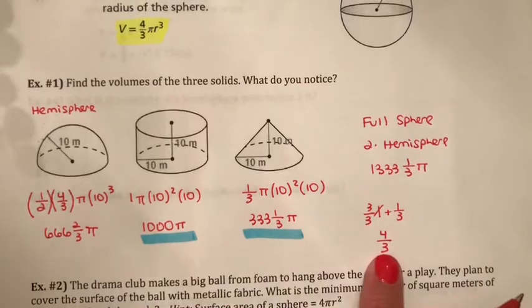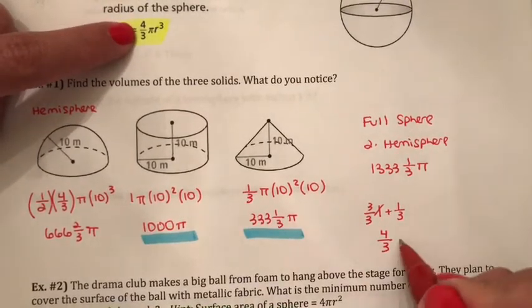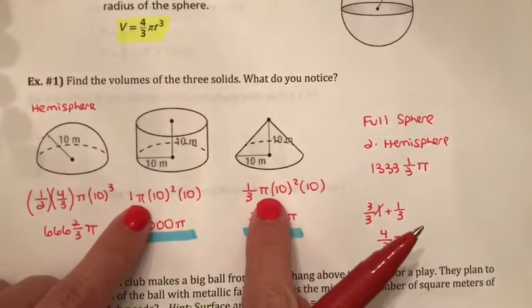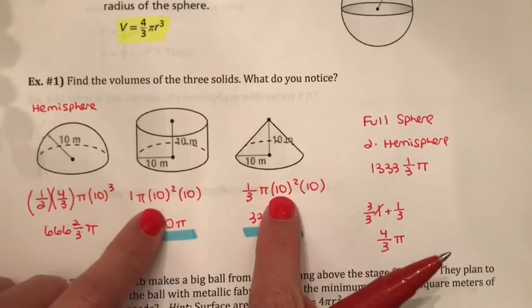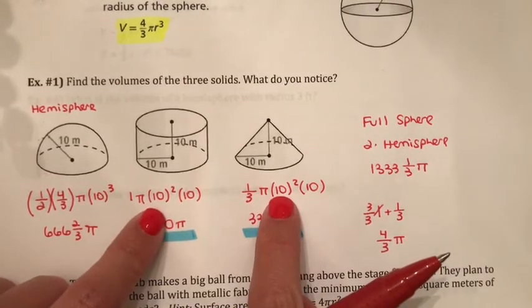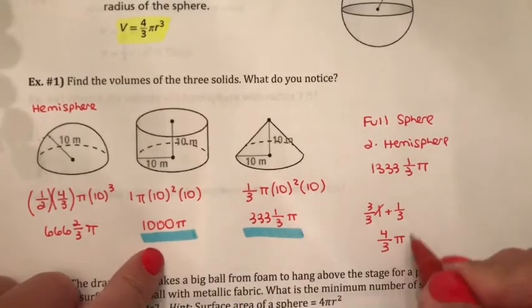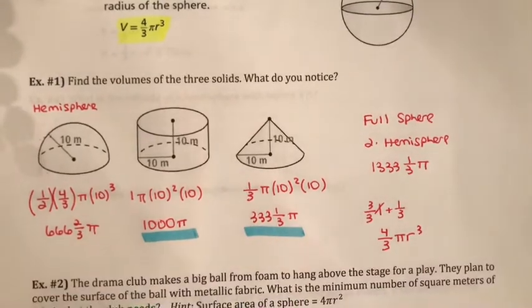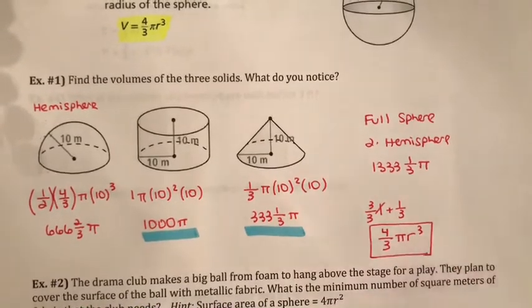Okay, and you'll notice if you look back at our original formula, it was 4/3 pi, notice that's in both of our equations, r cubed, because there are 3 radii being multiplied. Notice I've got 10 squared, but then another 10. So we just discovered where that formula came from.